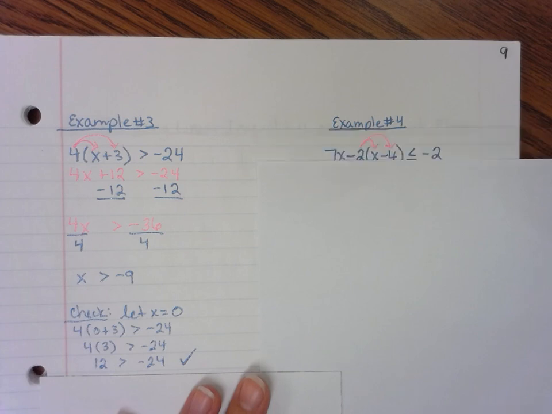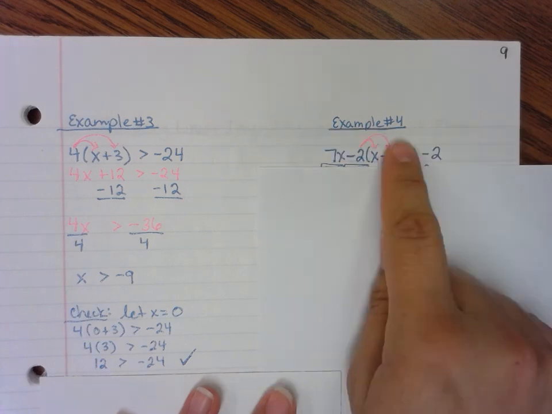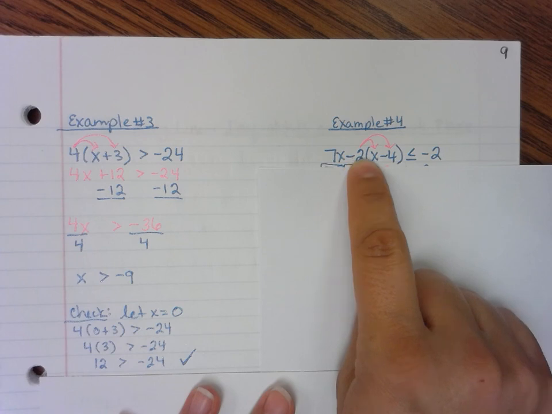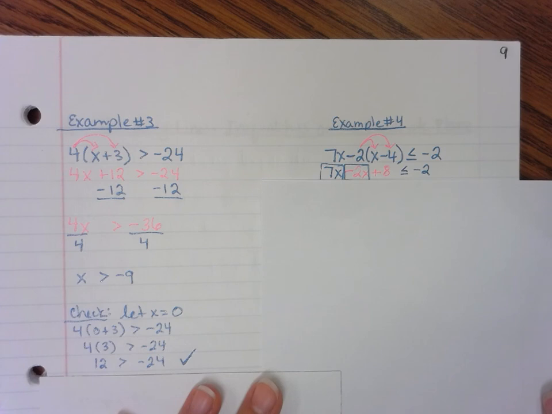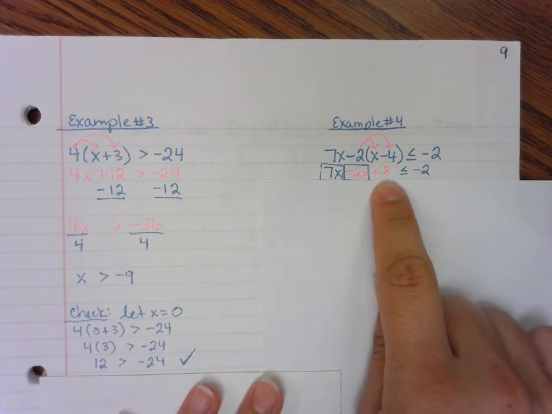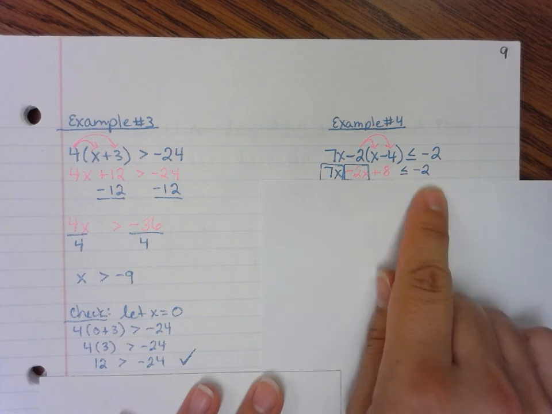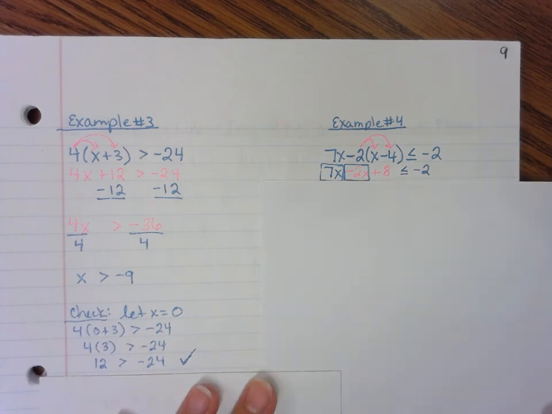Example number 4 adds a little bit more difficulty because I'm adding a term to the left side here. This term doesn't move. This negative 2 gets distributed and multiplied inside the parentheses. So this becomes 7x minus 2x plus 8, because negative 2 times negative 4 is positive 8, is less than or equal to negative 2. Notice that I have boxes around the 7x and the negative 2x. That's because they are like terms, so I'm going to combine those to give me 5x plus 8 is less than or equal to negative 2.